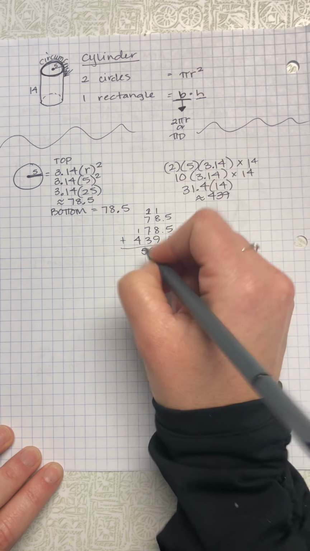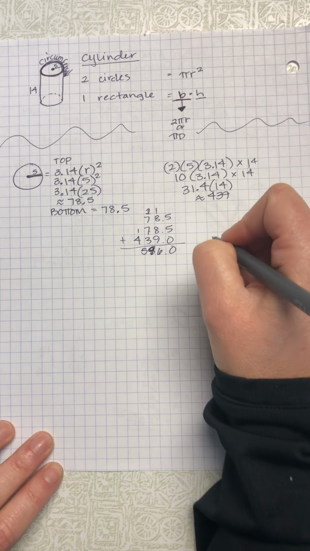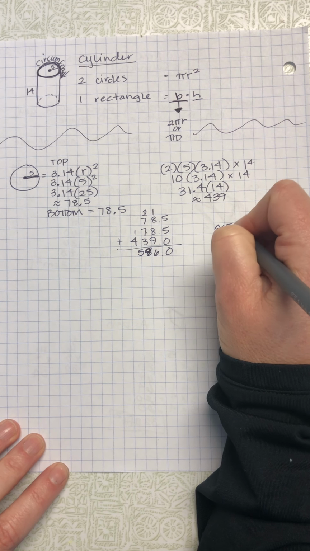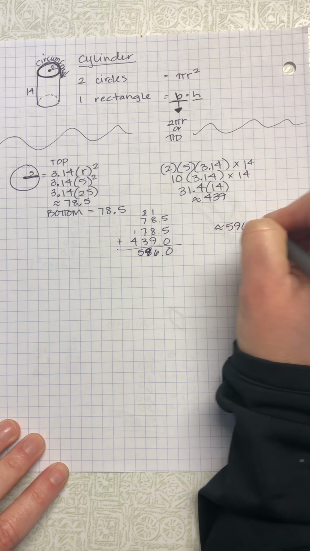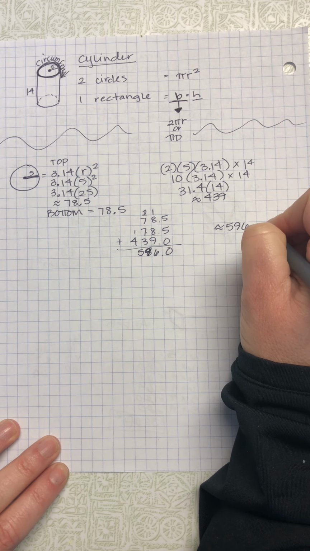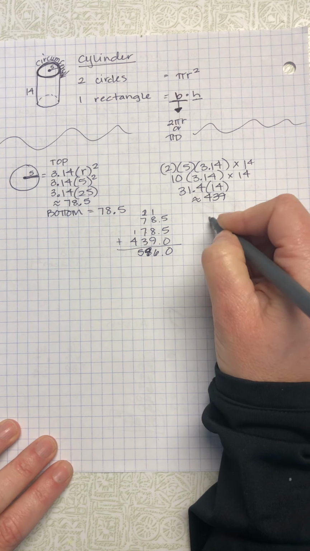Oh, that was a 20. 90. About 596. We said that this was centimeters squared.